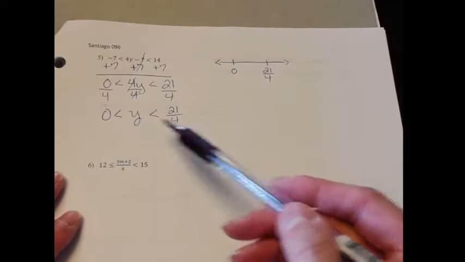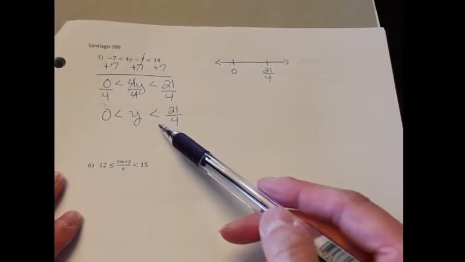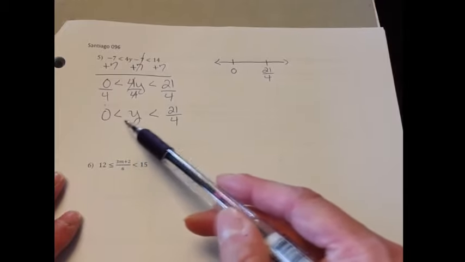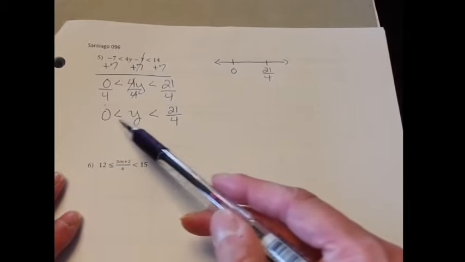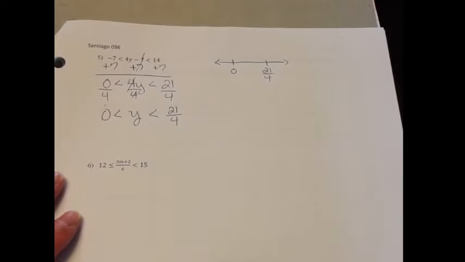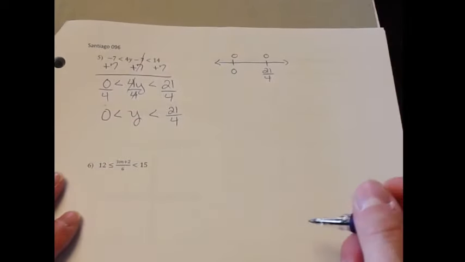Notice that my symbols are less than, meaning they're both going to be open circles. If we had less than or equal to, the equal to part indicates it would be a closed circle because we're including the value. But because these are both less than, we are not including the value. So open circle, open circle.